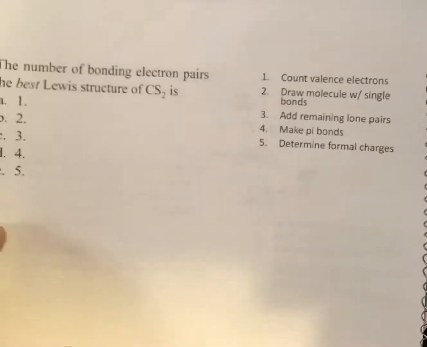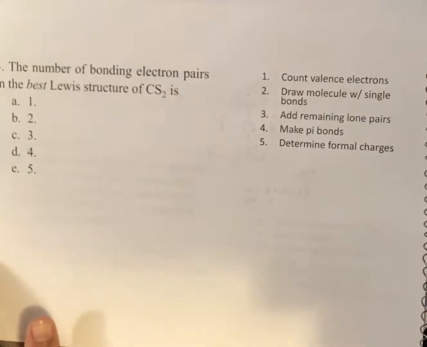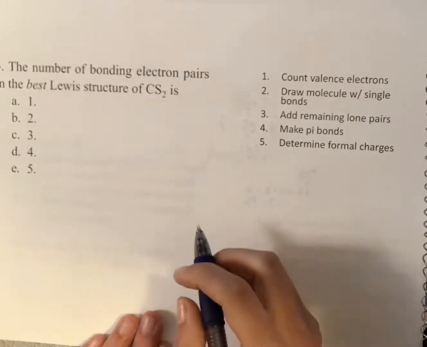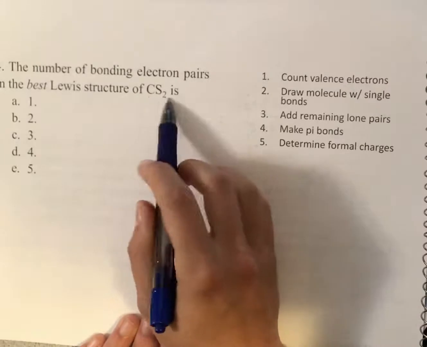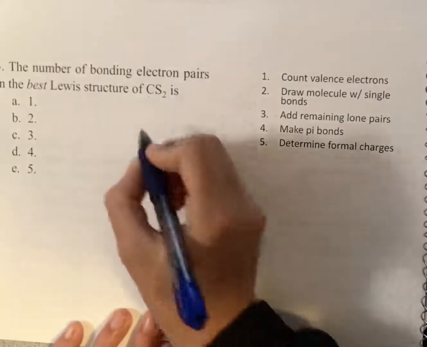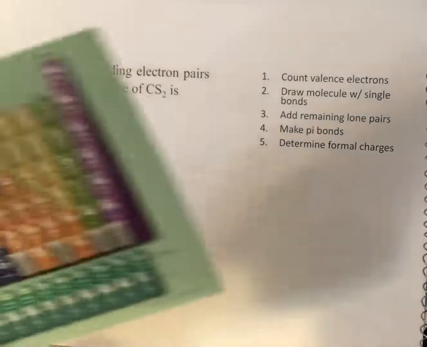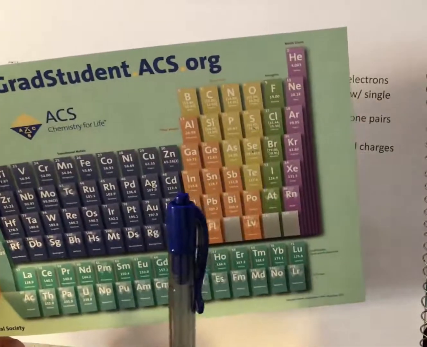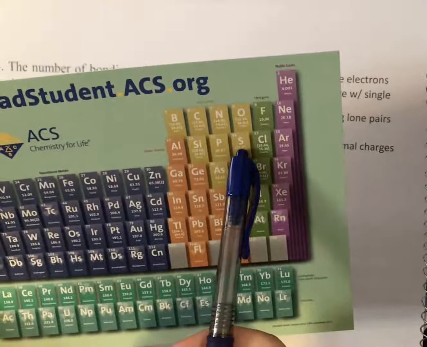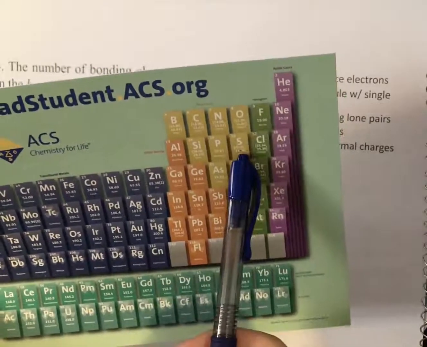All right, so on to number 4. So this one asked about CS2. So carbon, we know carbon, but you might not be familiar with S or sulfur. It's going to be below oxygen.